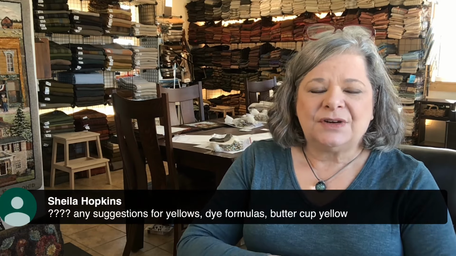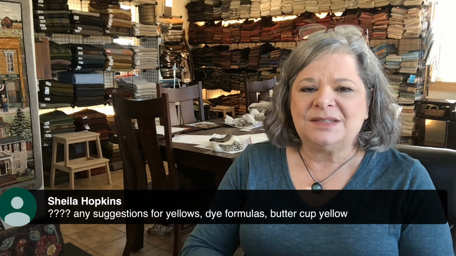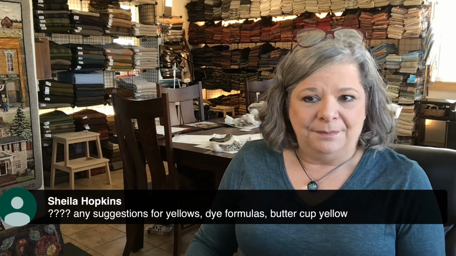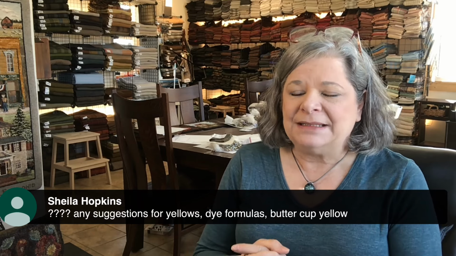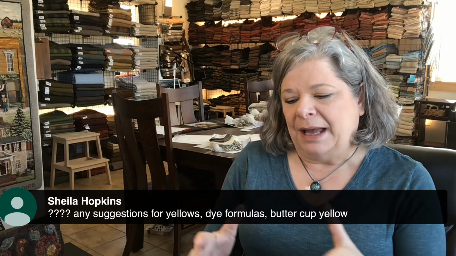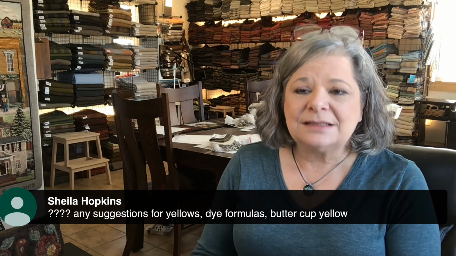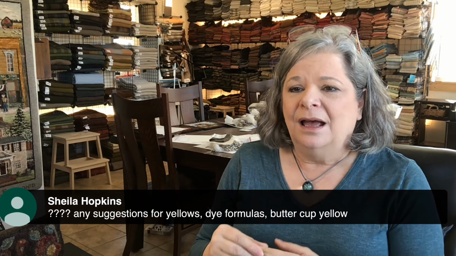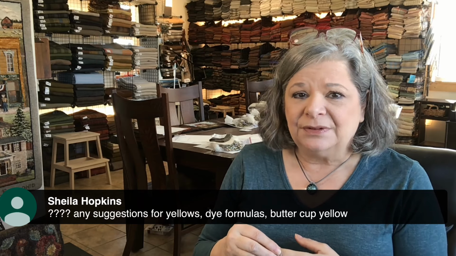Any suggestions for yellows, dye formulas, buttercup yellow? Well, you can check out the yellows that are in my dye book. If you're in my virtual dye class, those formulas are inside that virtual dye class. Yellows are tough.